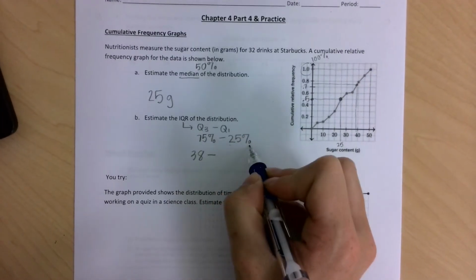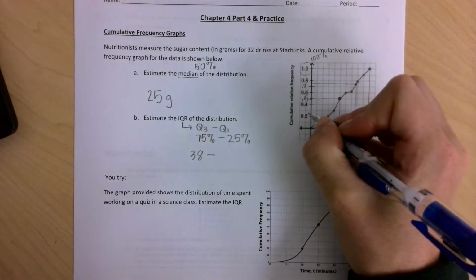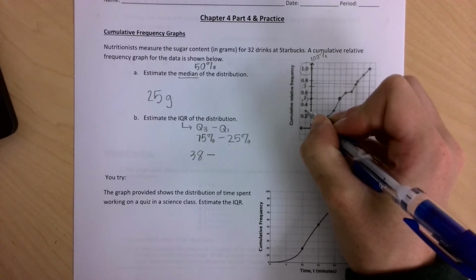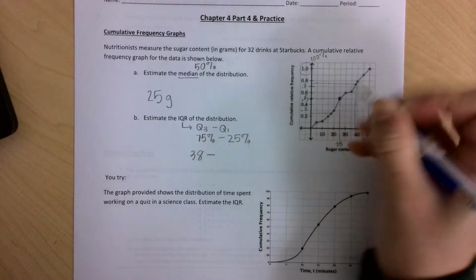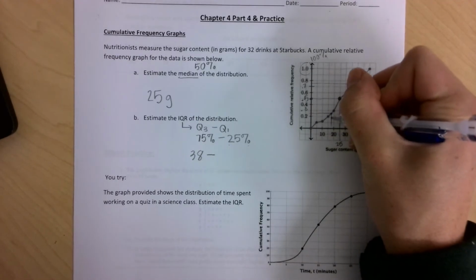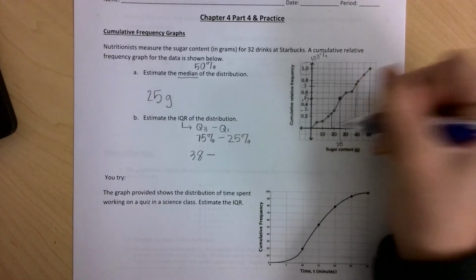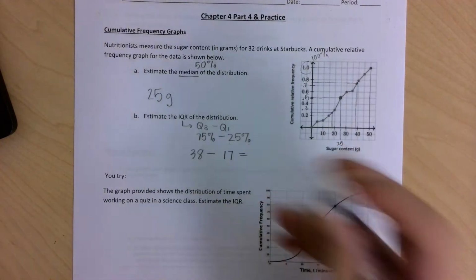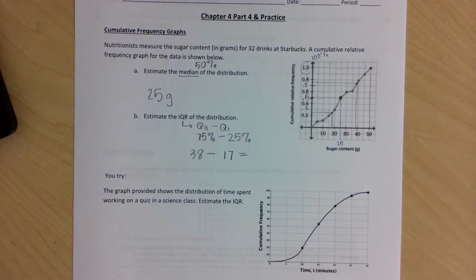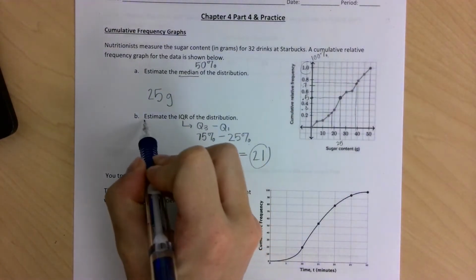Then I'm going to subtract where 25% is, so same thing on my vertical axis. I'm going to go to 25. So here's 0.2. This would be 0.3. I need in the middle. Again, not perfect, but should be pretty close. I'm thinking that's 15, so maybe 17. We'll go ahead and subtract these, and we get 21.